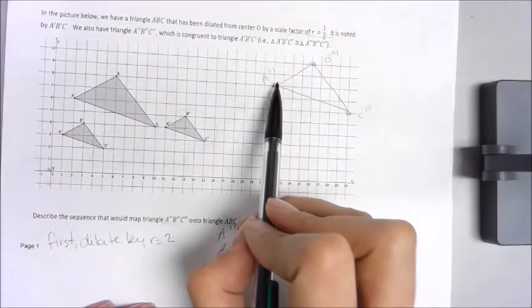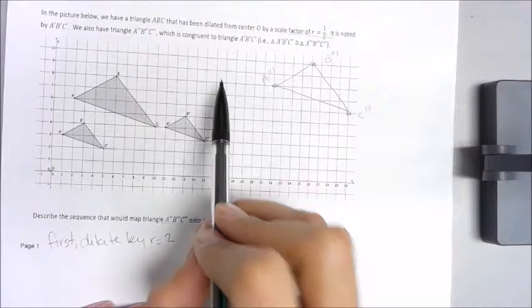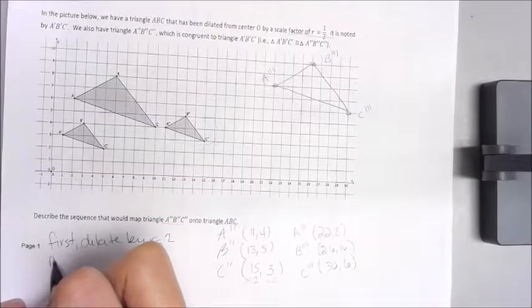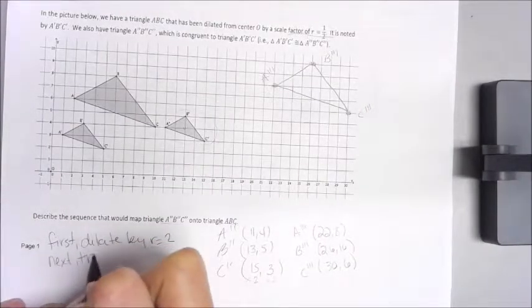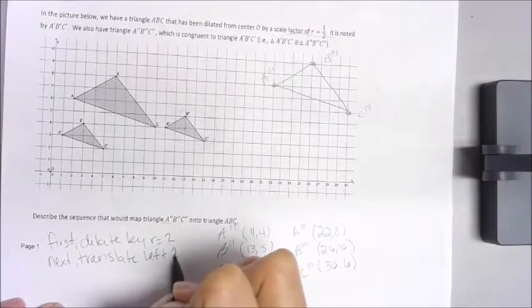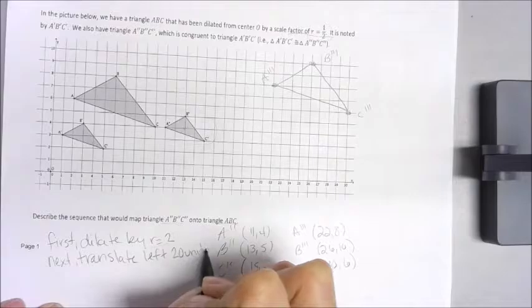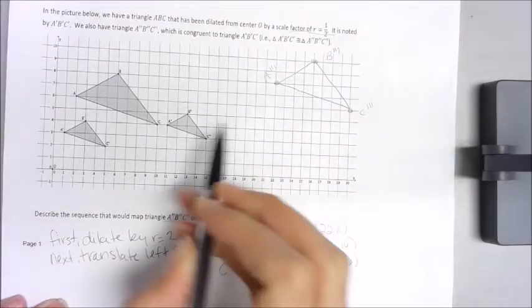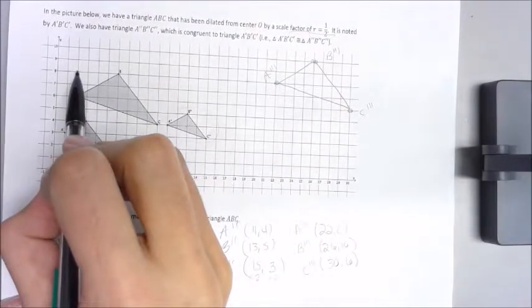And if you count each individual space, you're going to see that you need to translate left 20 units. So that would get me right here. Still not there yet.